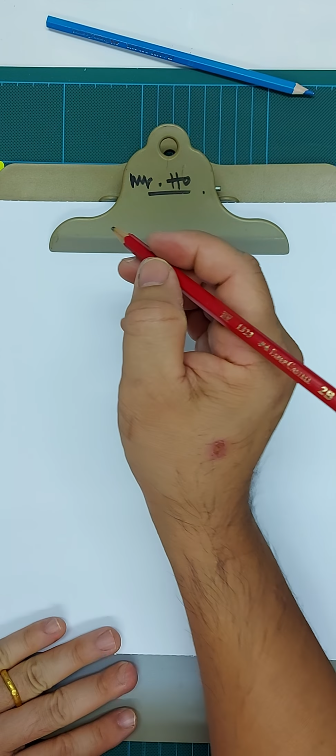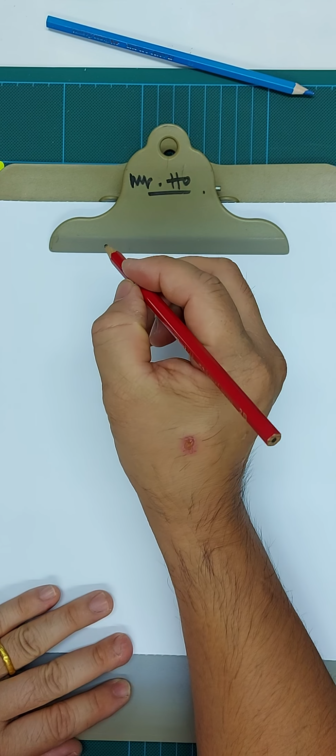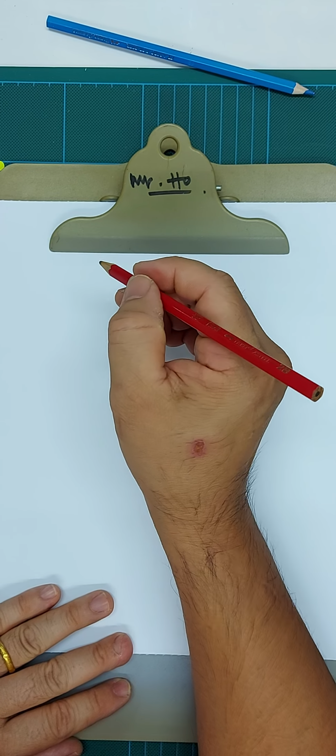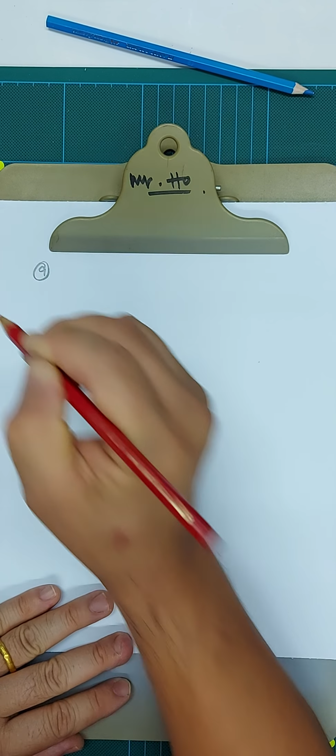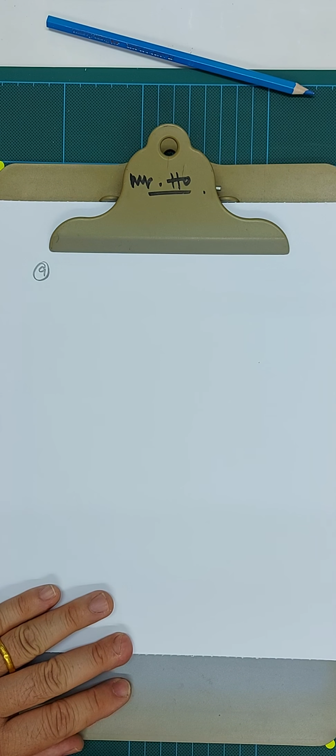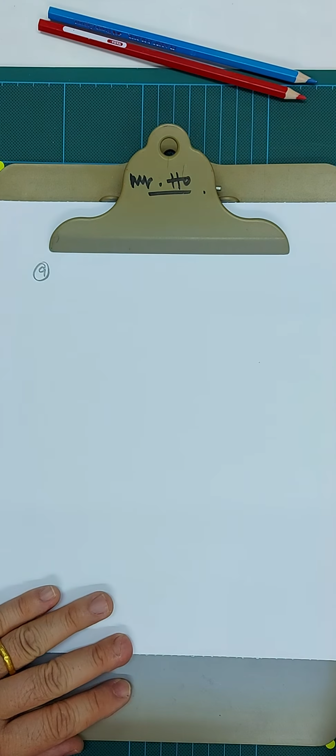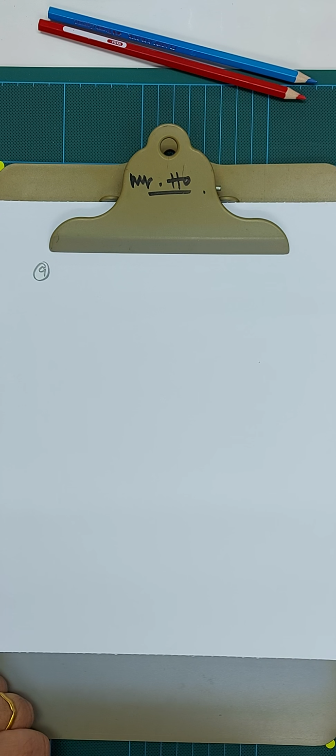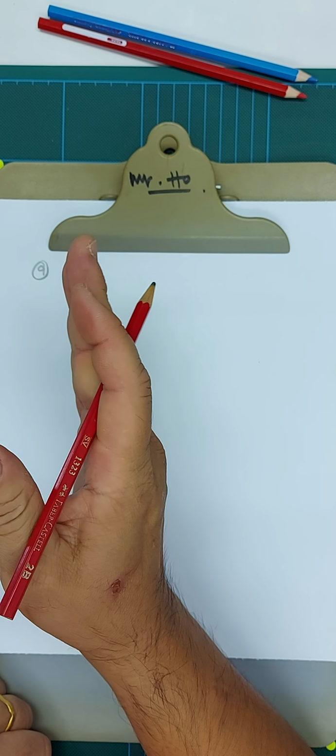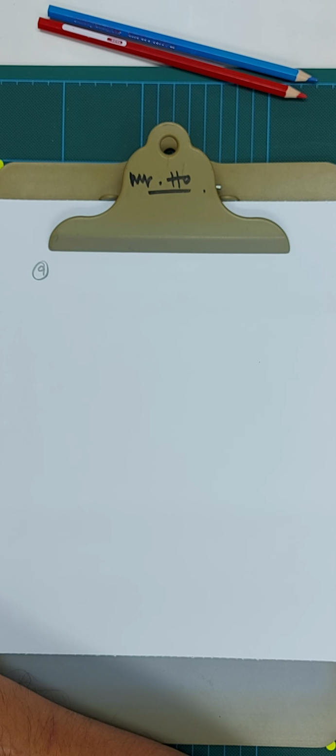Question number 9. An airplane is traveling at 635 km per hour in a direction 41.5 degrees west of north. You can refer to the diagram here.